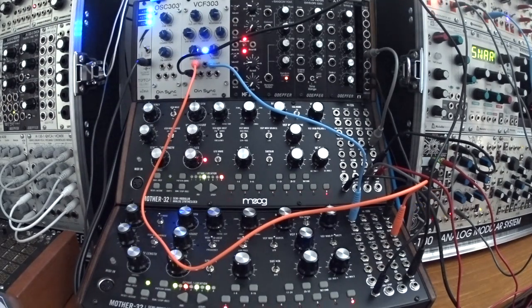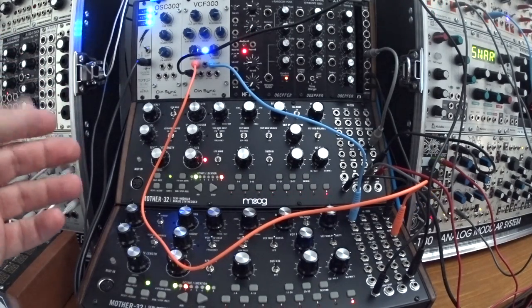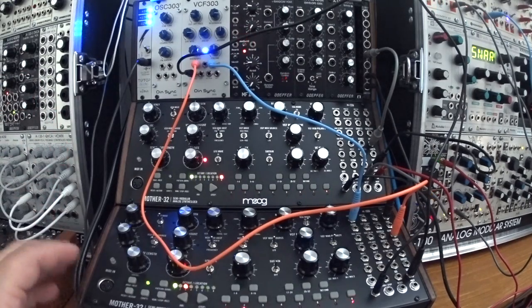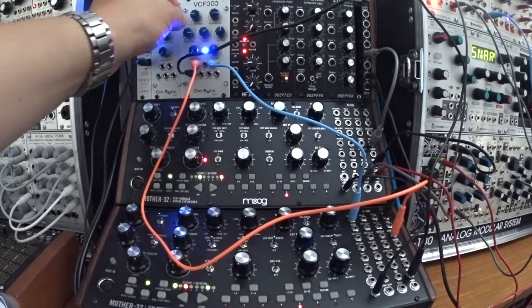You might think it's a little boring to take this Phuture track, but since everybody knows it, I think it's good as a demo to see what the Moog Mother can do with this filter.